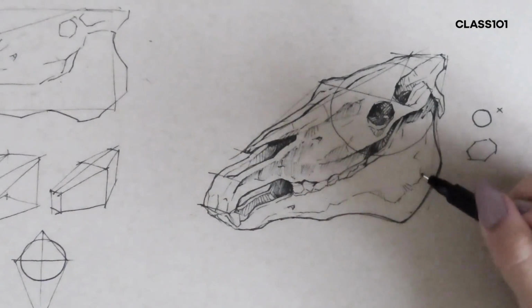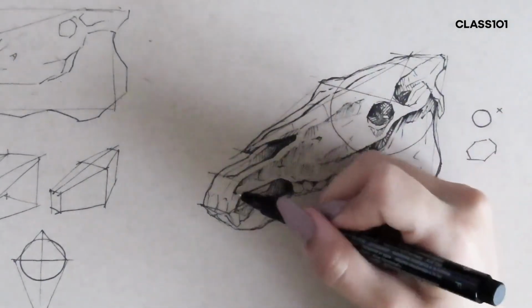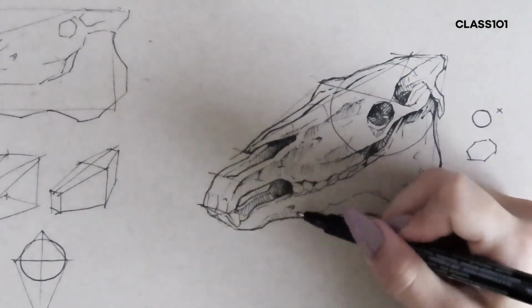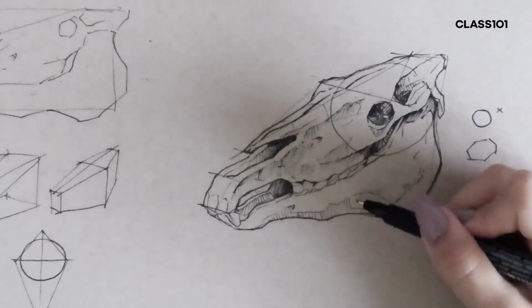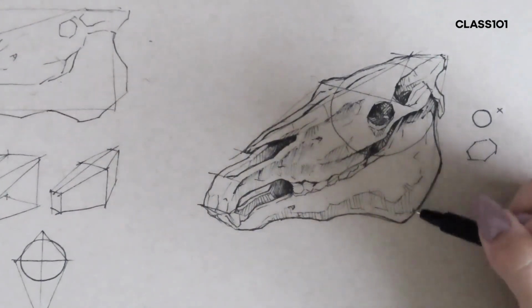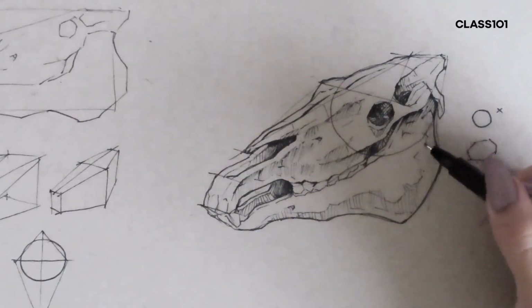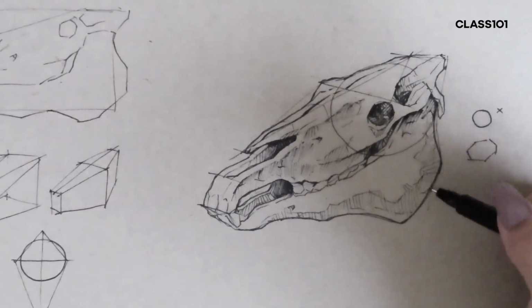and you'll notice that I'm going back and forth between using a brush pen and this fine liner, and I'm doing that just to show you that whatever material that you use doesn't really matter too much. As long as you can apply a consistent value, that's really all that matters.